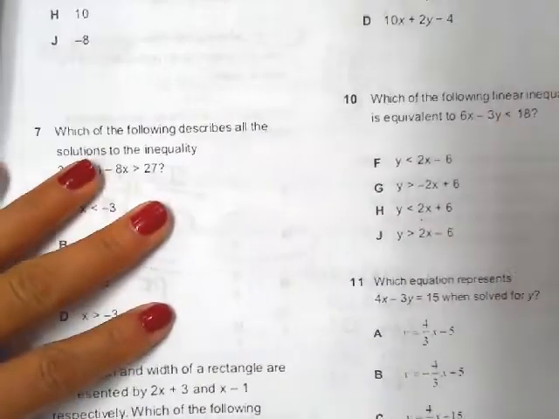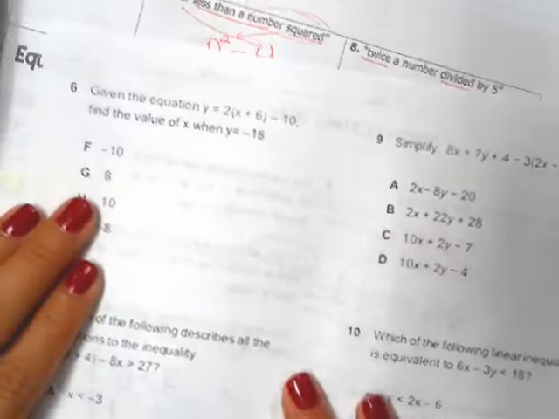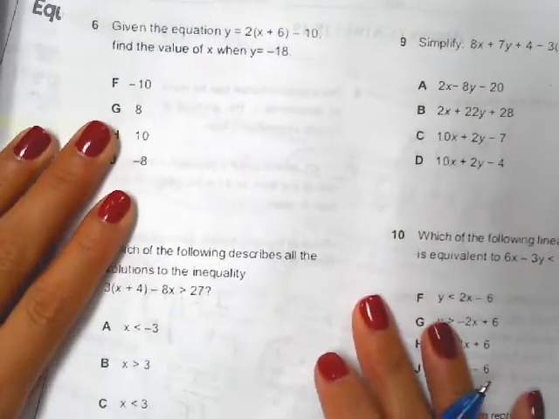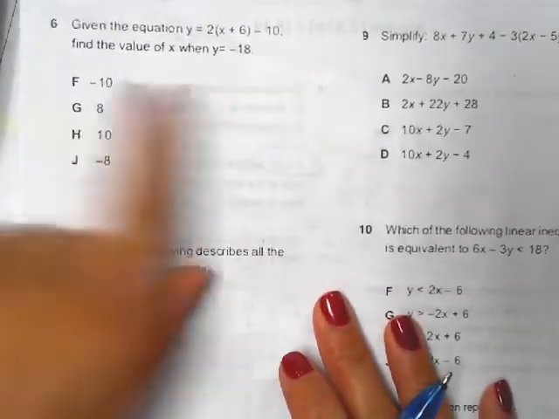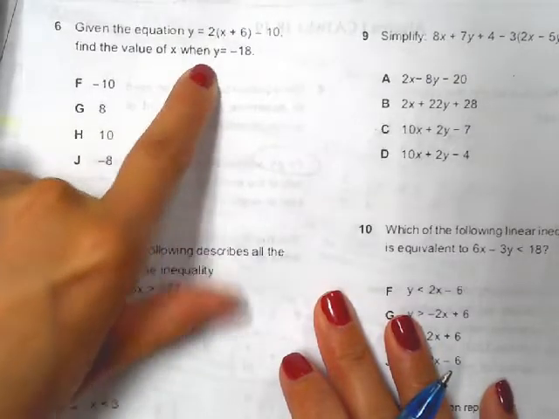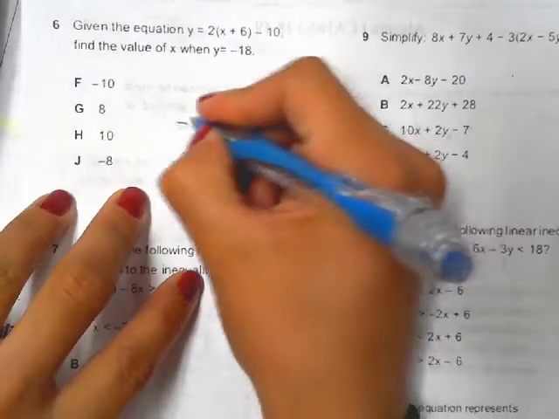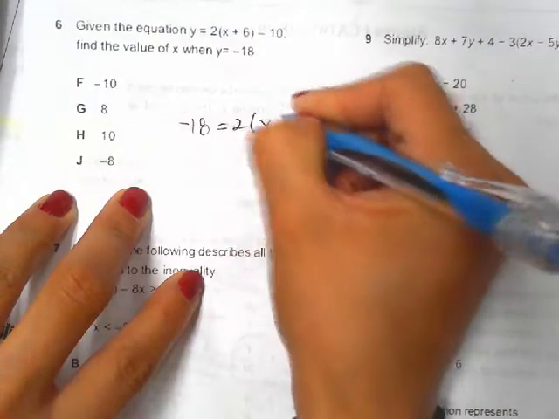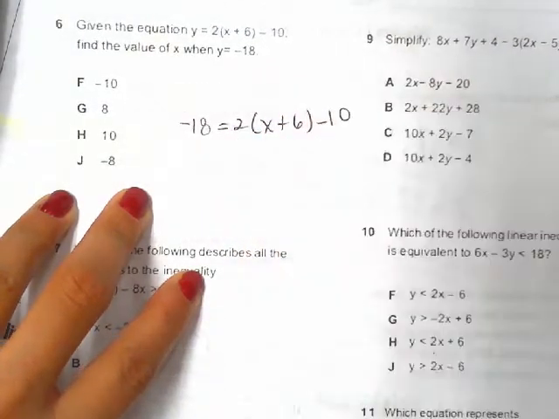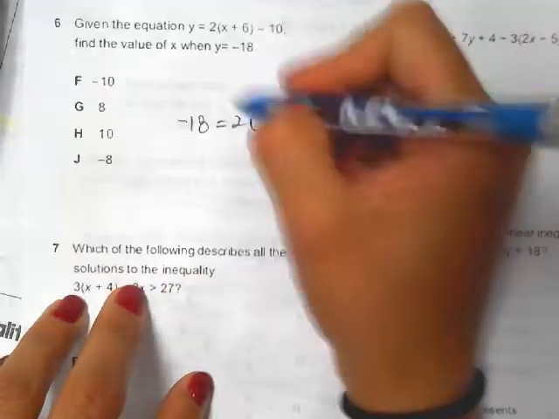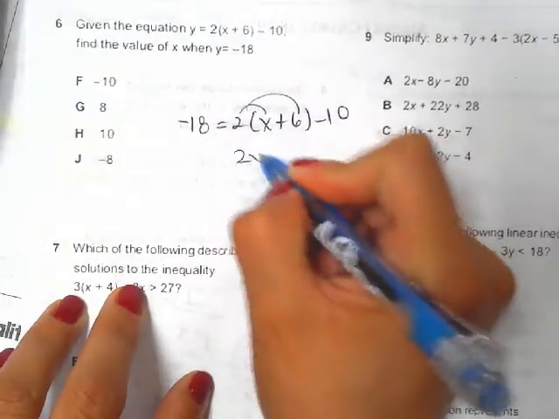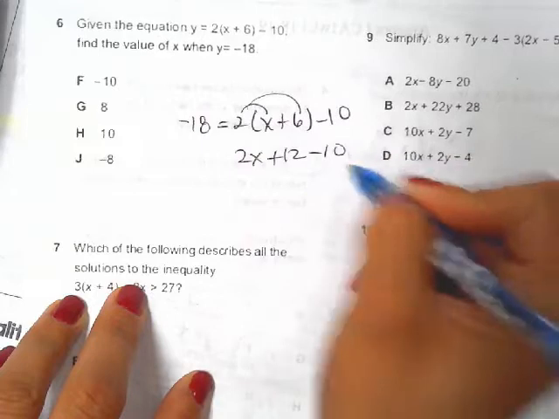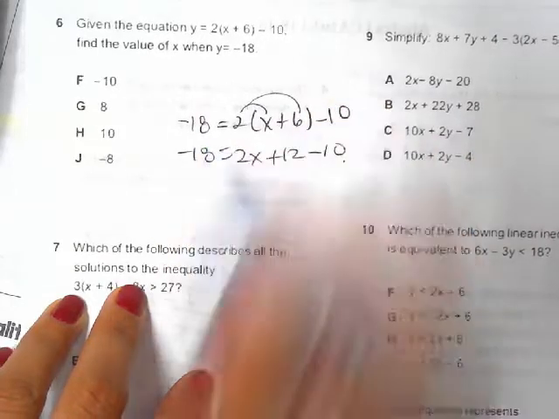Turn it over. It gives the equation, find the value of x when y equals negative 18. So in place of y, we're going to put negative 18 and copy the rest of the equation. Then we're going to solve for x. We have to distribute 2x plus 12, bring down the minus 10, bring down the 18.